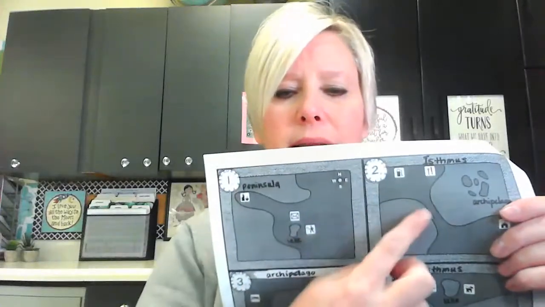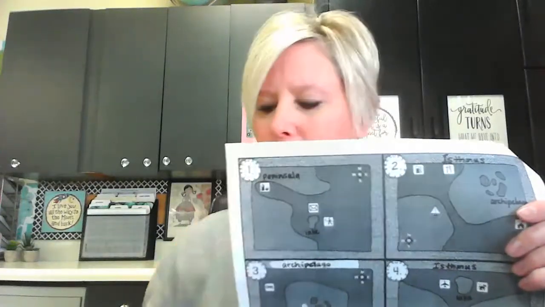Let's do the first one together. I think that might help. So for number 1, I'm using my task card right up here, number 1 right there, okay? Number 1 on our task card says, what is located on the peninsula? On the peninsula, I see this little thing right here, because it tells us that's a peninsula. And on the peninsula, it looks like a water bottle and an apple.